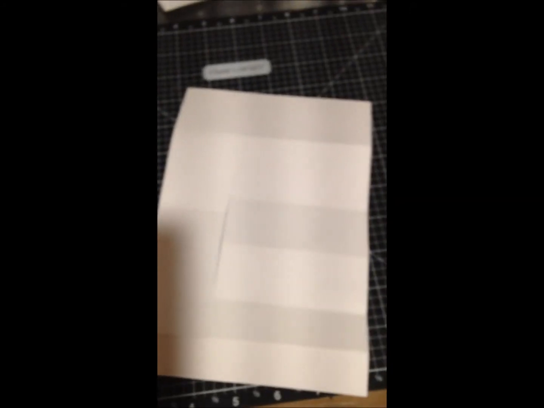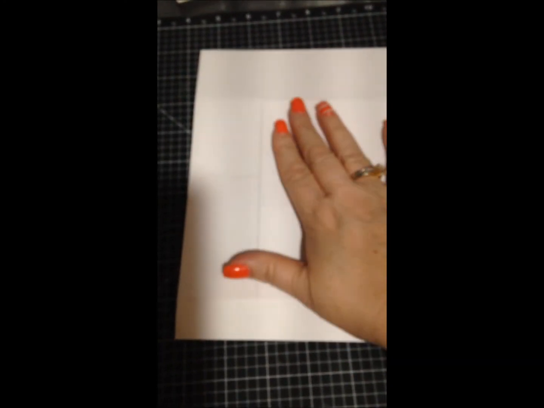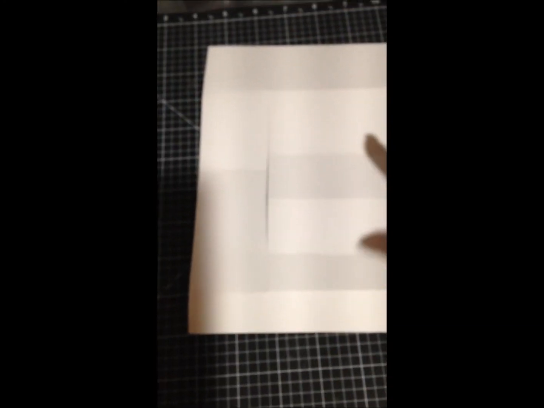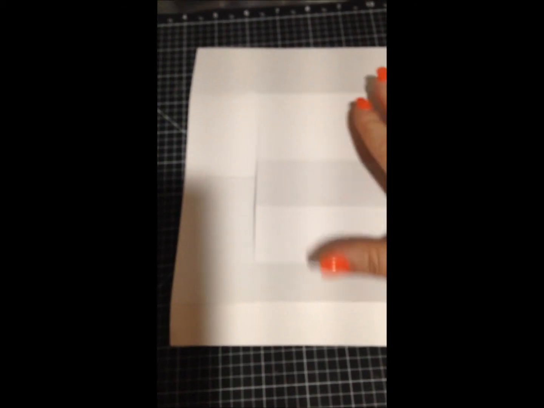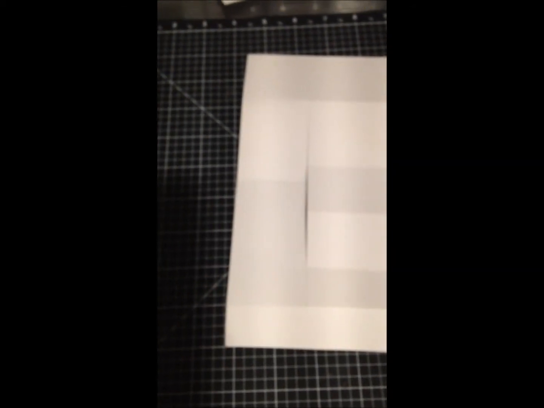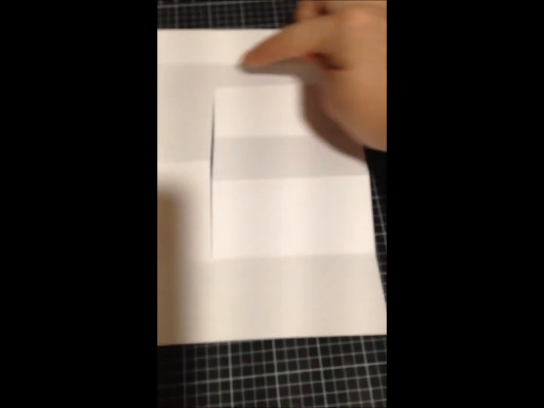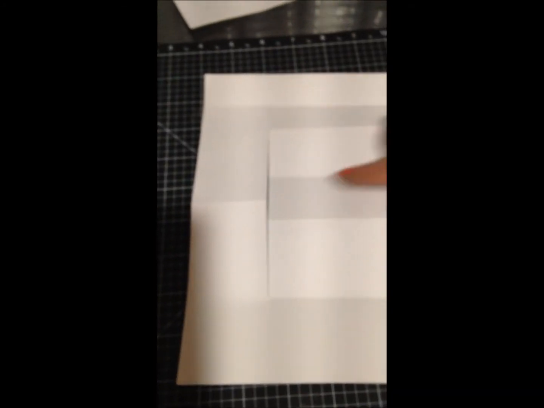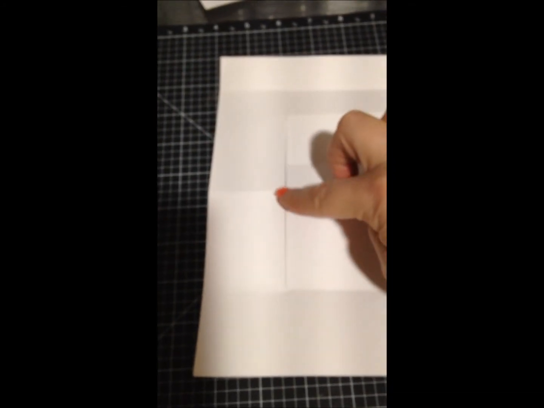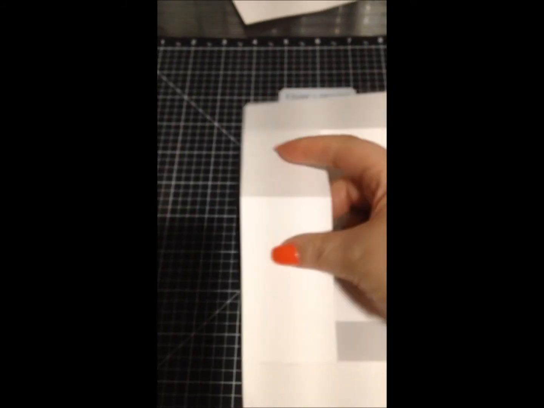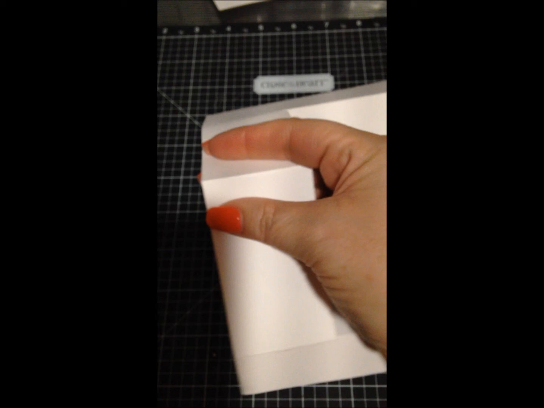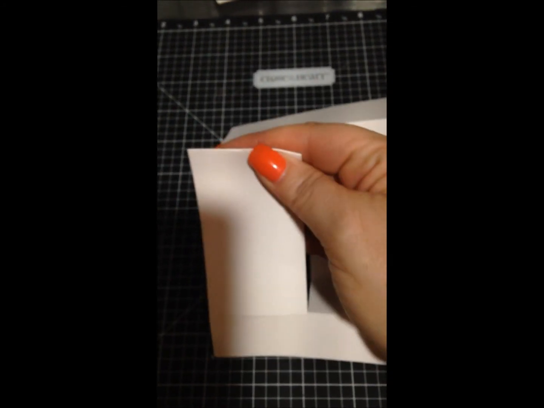Okay, I just cut this on my Explorer, and I was recording with my other camera, and it died, I guess. The battery died. But this is what cut on our mat. Now, this is exactly how I had it laid up. We have our score lines. Actually, I guess it was this way. We have our 1 inch, 2 inch, 3.5, 5, 7, and then our 4.5, which is the top of our card. So I flipped it over, and you just crease that, what is going to be the top of our card, so that you have a little base.